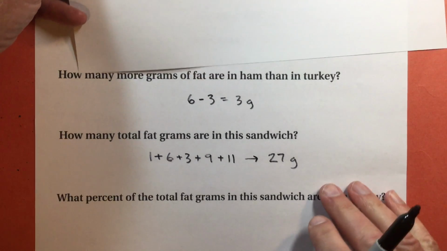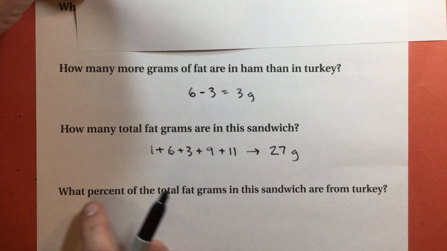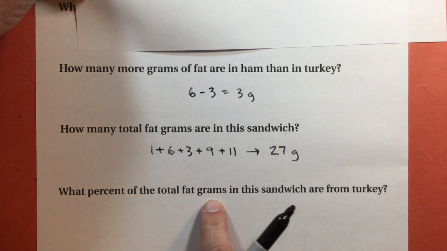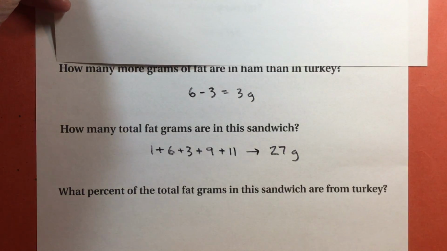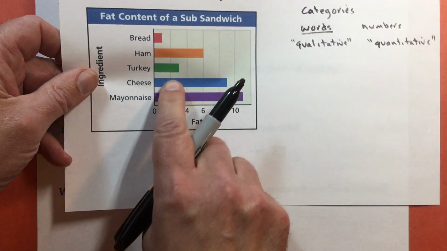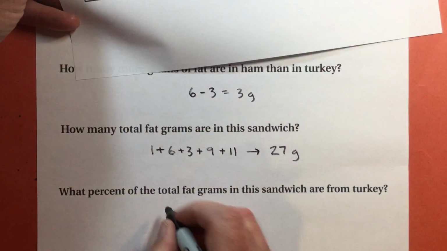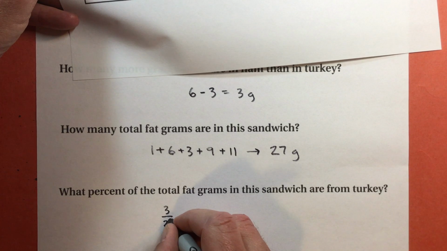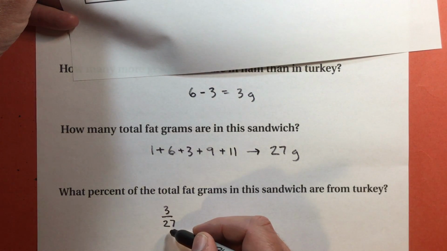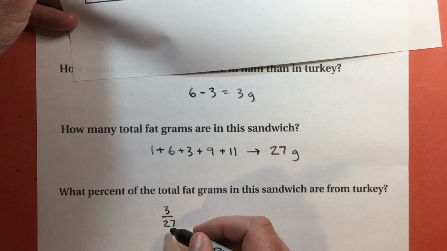Finally, I got to do a percent problem. This is going to be fun. What percent of the total fat grams in this sandwich is from turkey? All right. First, I need to make a fraction. So turkey, like we said, was 3. The total is 27. Now 3 over 27 is going to reduce. That's the same as 1 over 9.